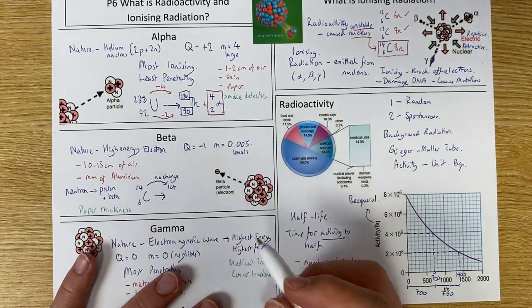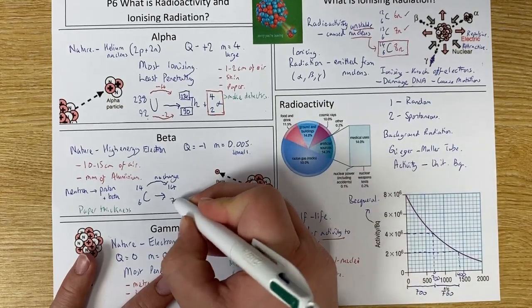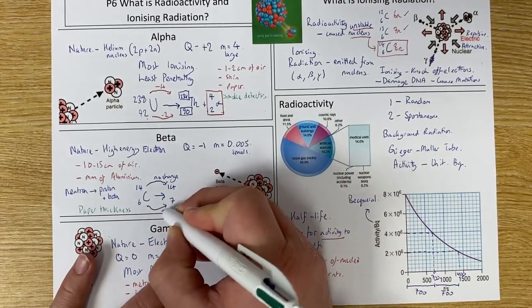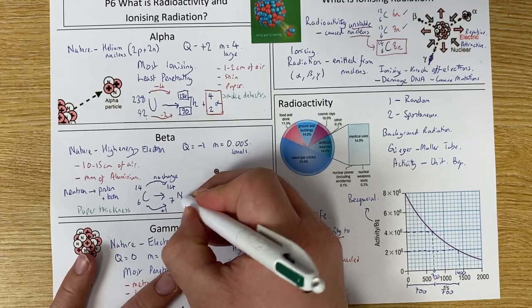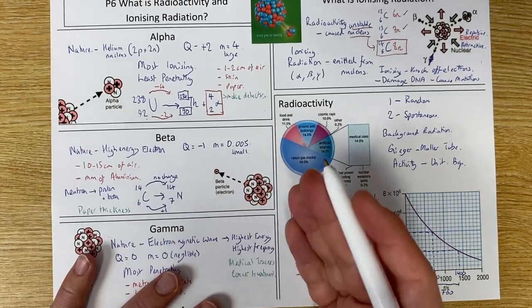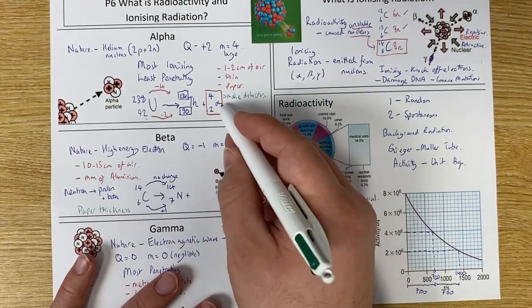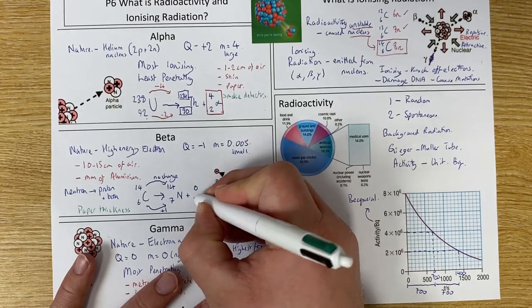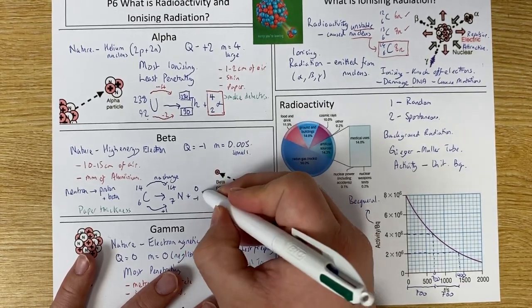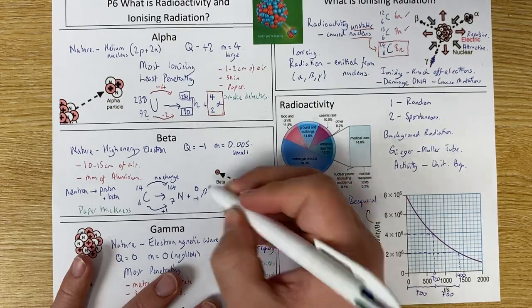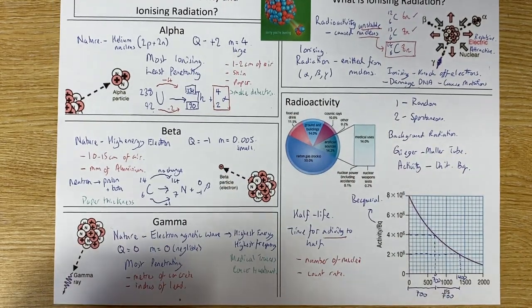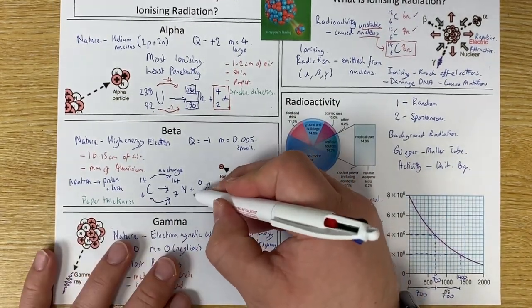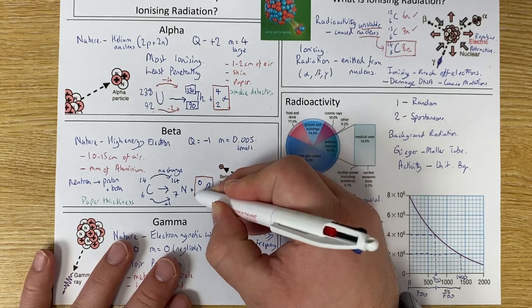The number of protons, however, is increased by 1, so that would go up to 7. And so that's always going to be the same, it's always going to go up by 1. So in that case, that would be nitrogen. Remember, you're not going to be asked to know that, you'll be told it. And just like we did with alpha, beta is always written the same way. It's always 0 and minus 1. And I could write it as the B symbol for beta, or I could write it as an E for an electron. Both is fine, but that bit won't change.